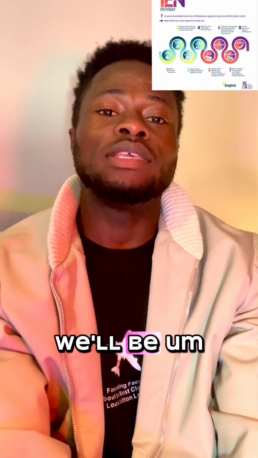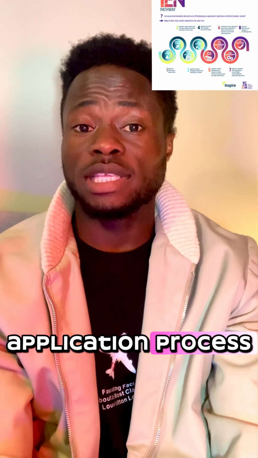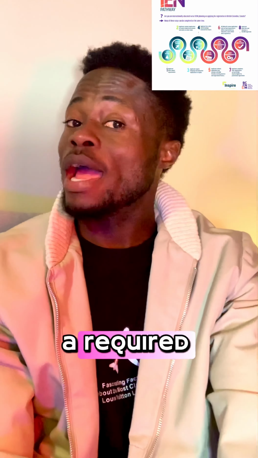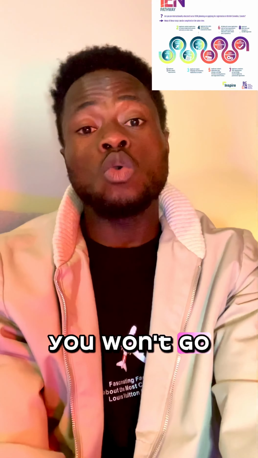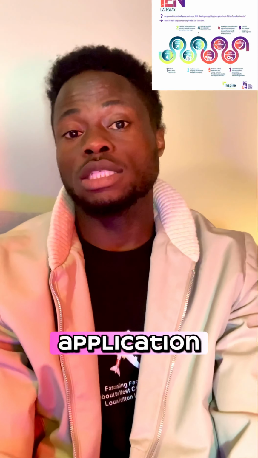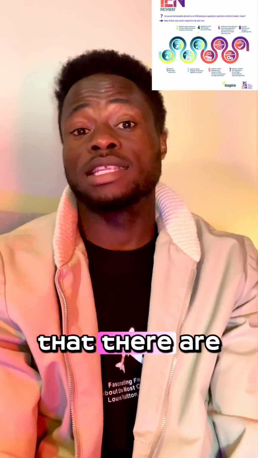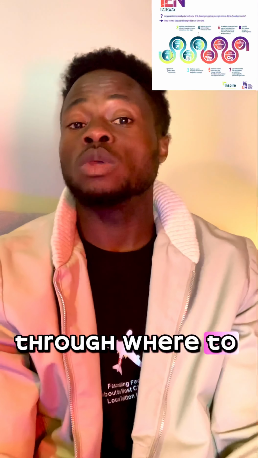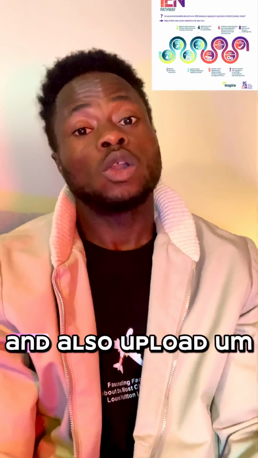So guys, today we'll be continuing with the application process: how to apply, who to apply to, when to apply, and also we'll speak about the required documents, so you won't go uploading unnecessary documents that will cause a delay with your application. And I would like to touch on the fact that there are some forms from their official websites that you need to download. So we'll take you through where to get those forms, how to download them, fill them and also upload.